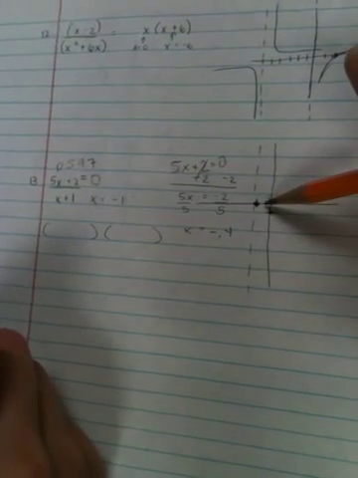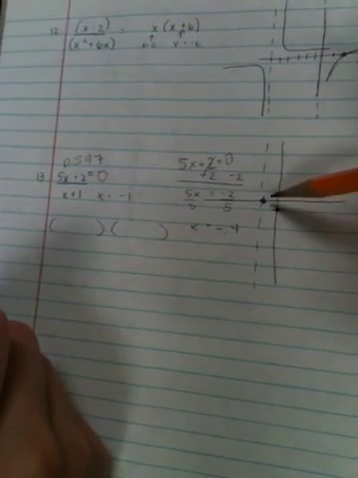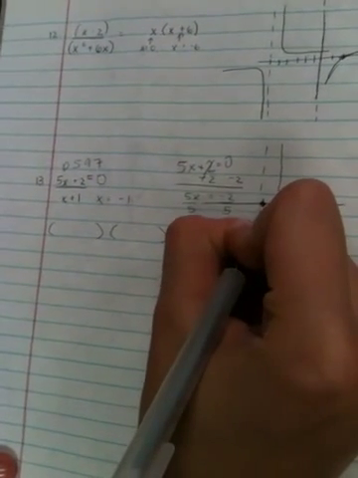So at -0.4, you hit the graph, so put a point.